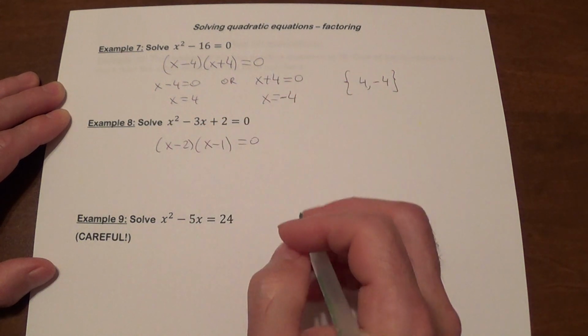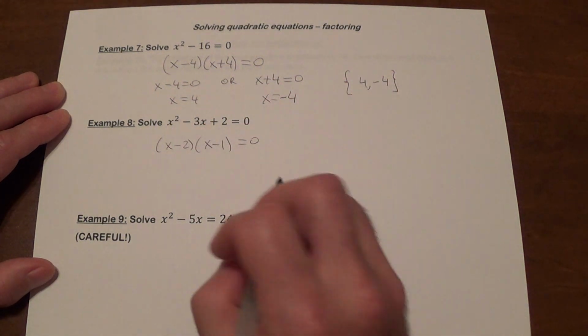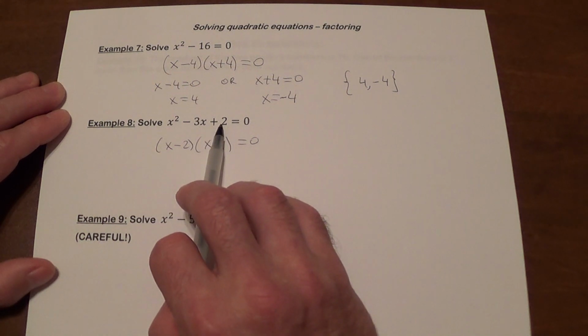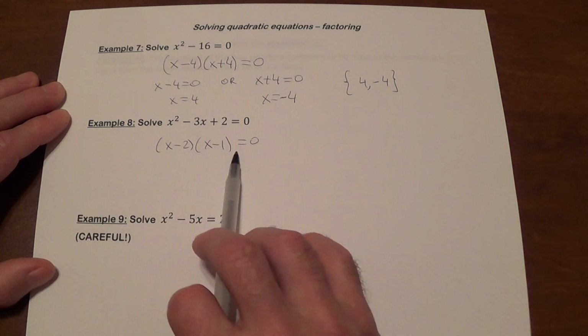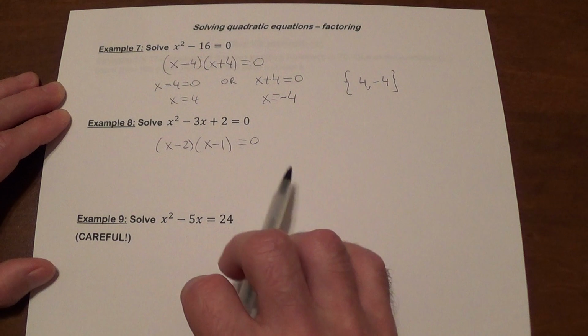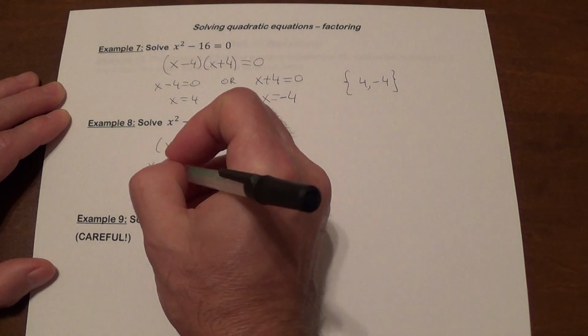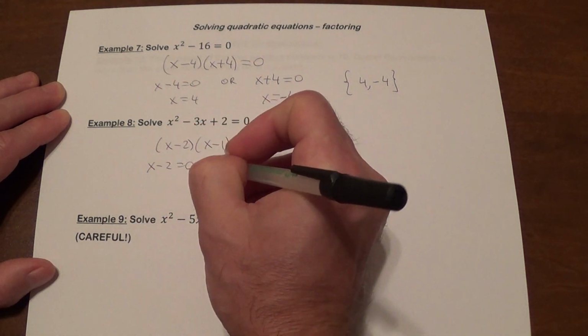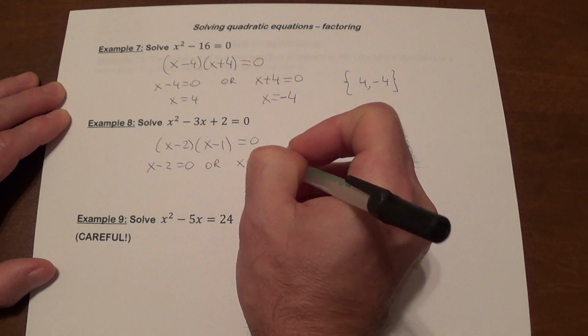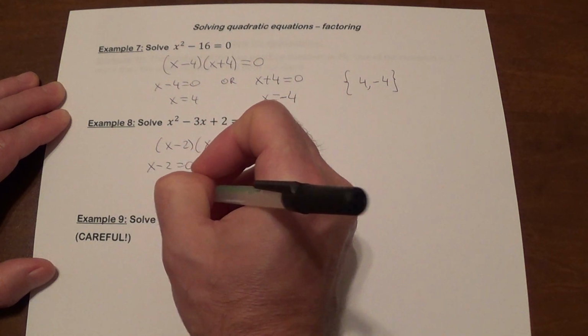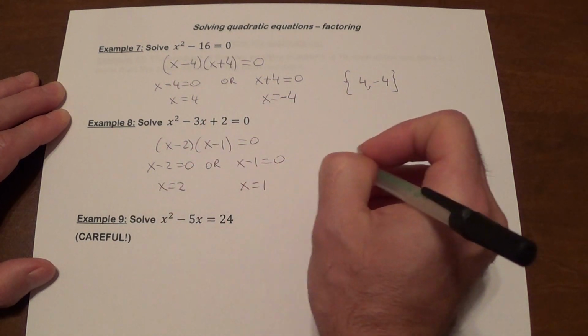But please be careful, the numbers that you think about when you come up with a way to factor it are not the solutions. So you do need to write it in the factored form, and now you can proceed from here. So x minus 2 equals 0, or x minus 1 equals 0. We have 2 and we have 1.